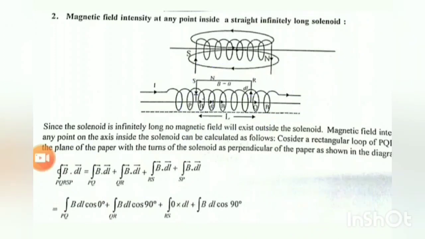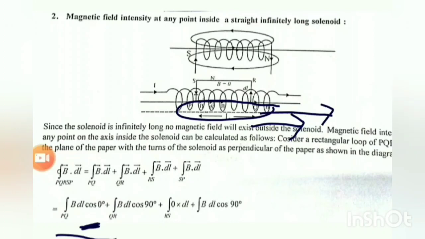Now we can see that initially for the first arm, when we write integral PQ B dot dl, when we remove dot then we get cos. Here we write cos 0 because B and dl are pointing in the same direction. The direction of magnetic field B is this, and when we are considering this side PQ, the direction of PQ is again this.